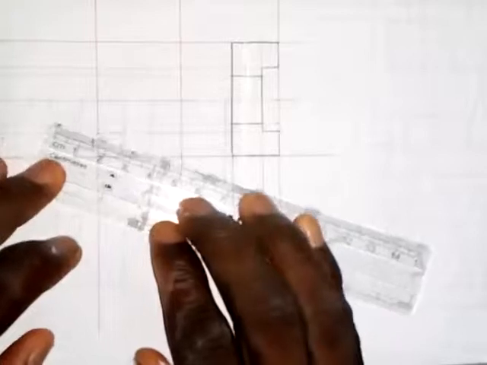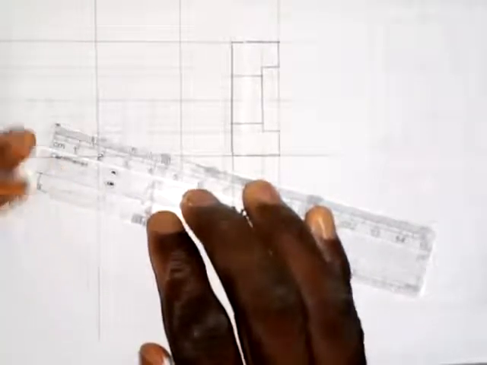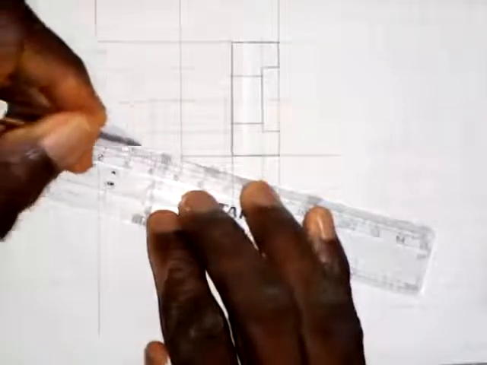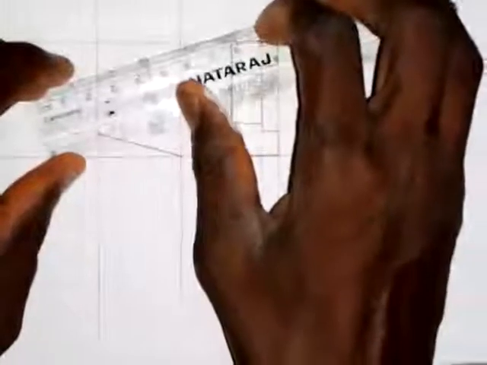So I will draw from here, from here to here like this. Then I will also join.